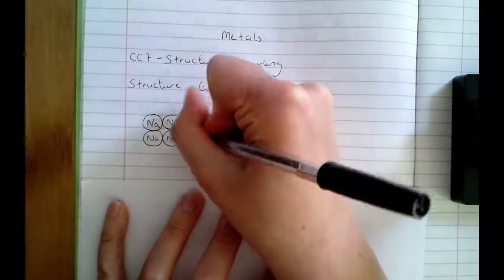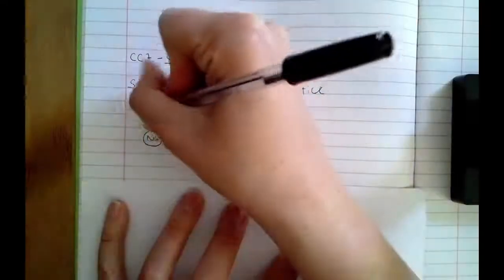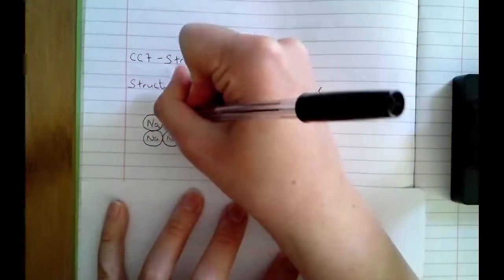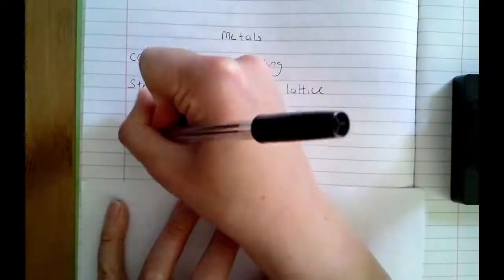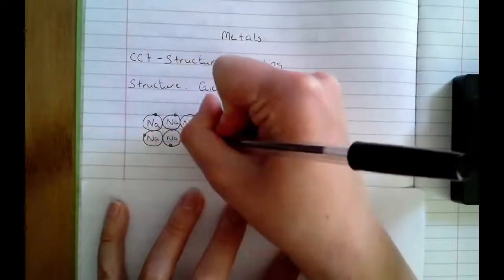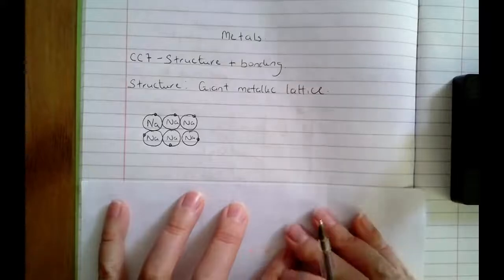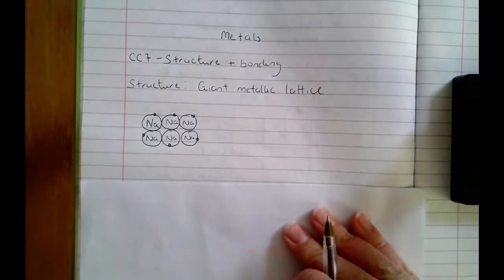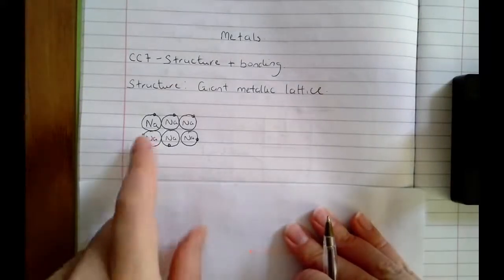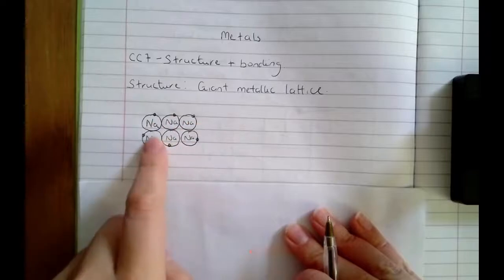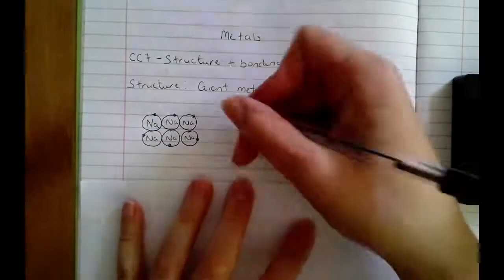So sodium is a group 1 metal, meaning each of these sodium atoms would have 1 electron in their outer shell. And we know from looking at the reactivity of metals that metals want to lose electrons to get that full outer shell. So when you've got all of your sodium atoms with 1 electron in their outer shell, what they will do is they will lose their electrons.